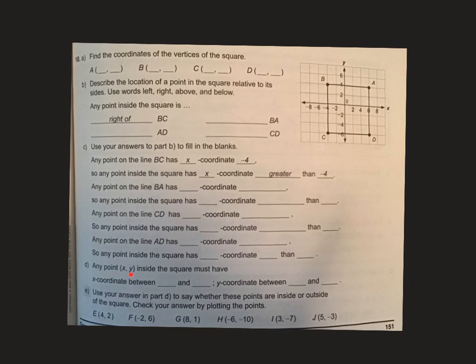D says any point xy inside the square must have an x coordinate between this and this and a y coordinate between this and this. So your x coordinates have to be between here, and your y coordinates have to be between here and here. So just kind of figure out what those coordinates are, and then use your answer in part D to say whether these points are inside or outside the square. So E4, well, is 4 between -4 and +6? Yep. And is 2 between -6 and +4? Yep. So that one could be in the square.